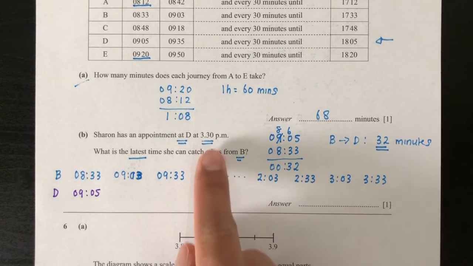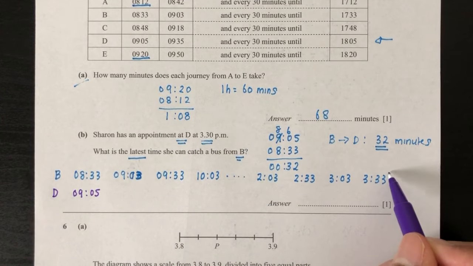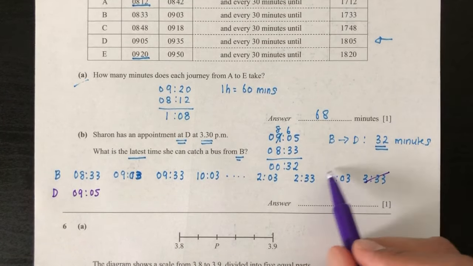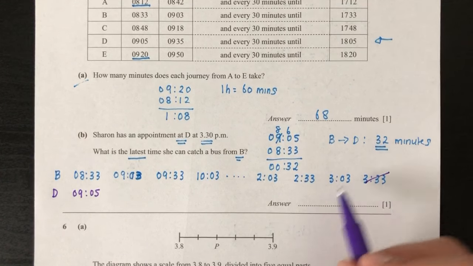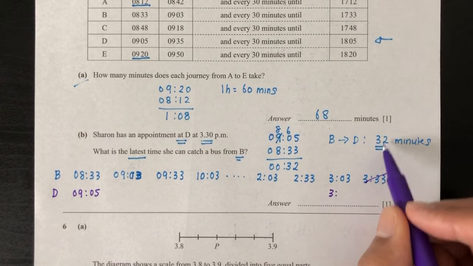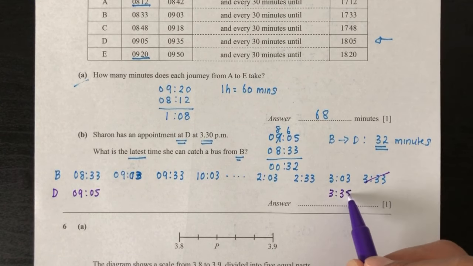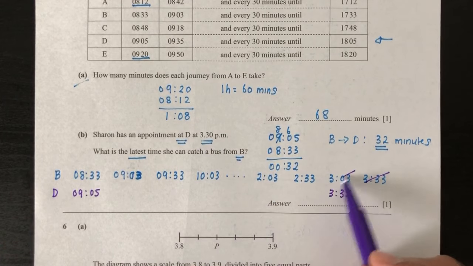If you want to arrive at 3:30 or before 3:30. Now this one is too late, we will not take this one. But if you take this bus, you will arrive at D at what time? After this one, that will be about 3 plus 32, that will be 35. And that will be too late because your appointment is at 3:30, so it will not be this value.